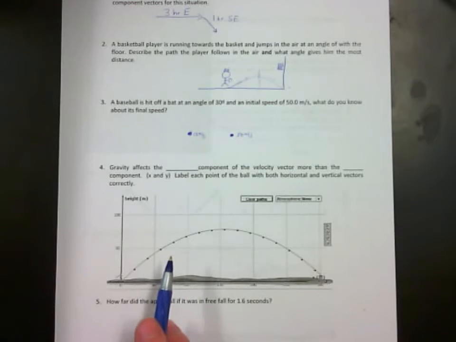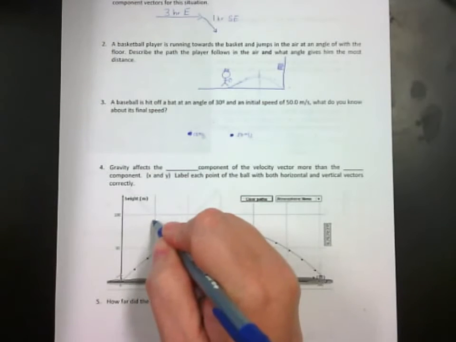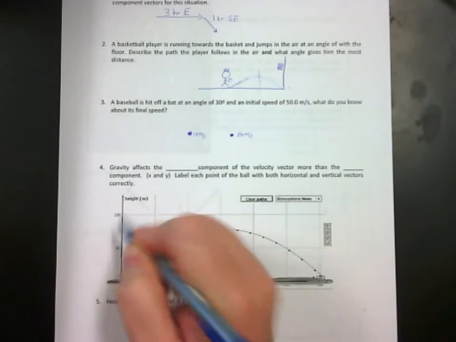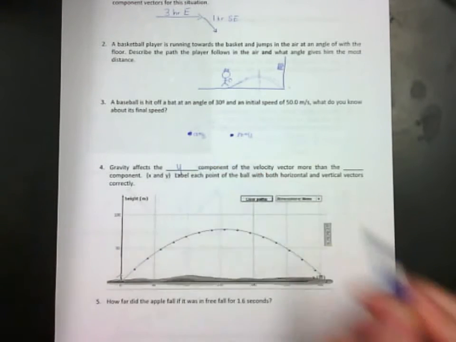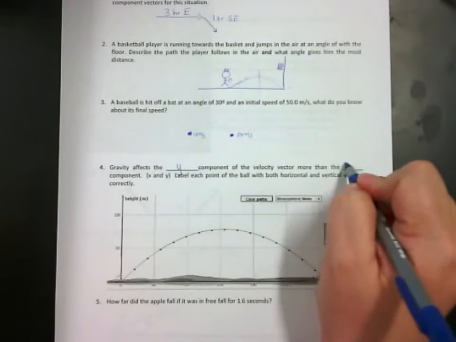All right, gravity affects the blank component of the velocity vector more than the blank component. So gravity affects our y component. So remember y, up and down, our vertical. So it affects our y component more than the x component.